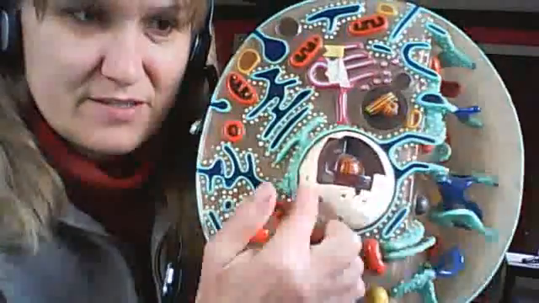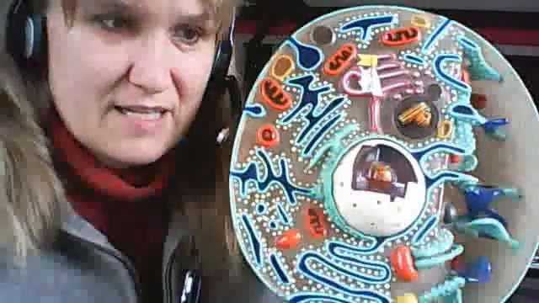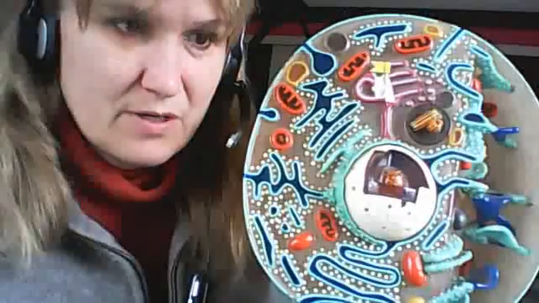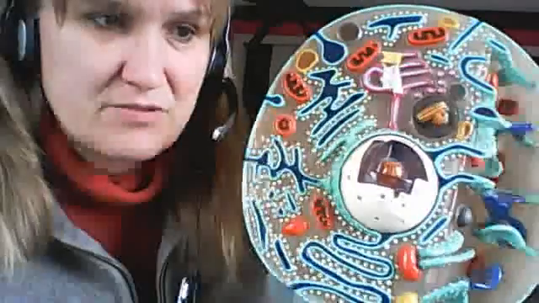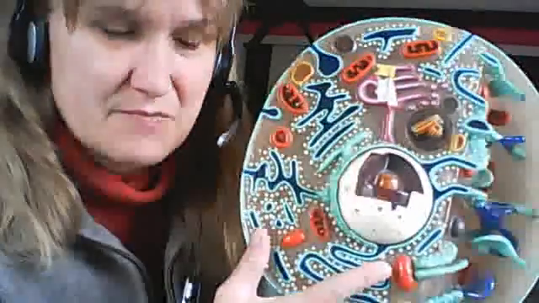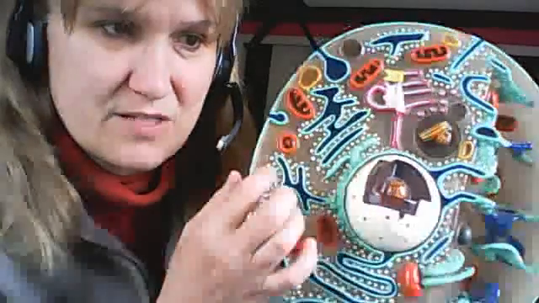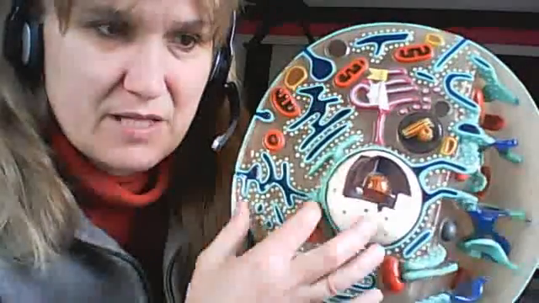Here's the nucleus, and in eukaryotic cells, DNA is kept in the nucleus. In prokaryotic cells, which are bacteria and all other stuff, viruses don't even count, DNA is spread around the cytoplasm, because everything that is not in the nucleus and before the plasma membrane is called cytoplasm.